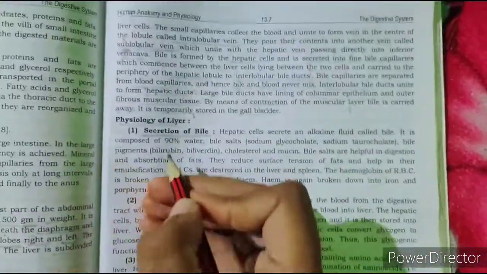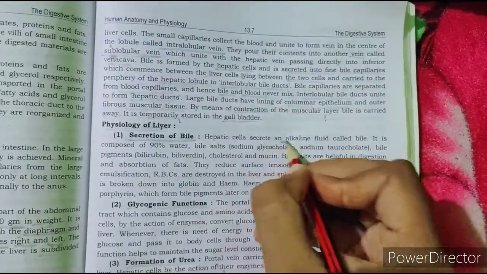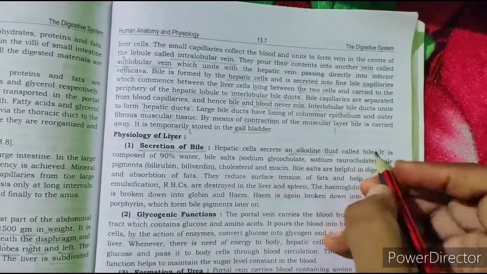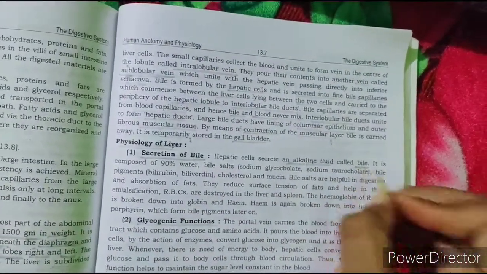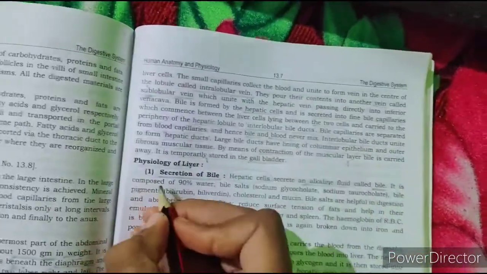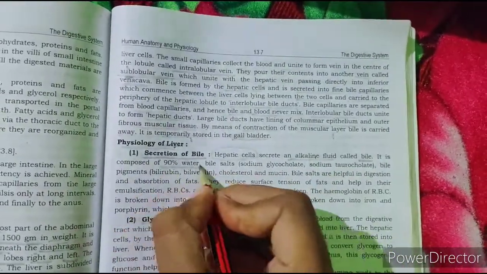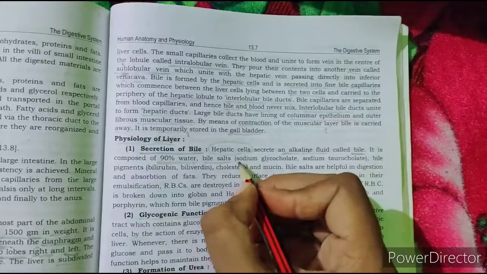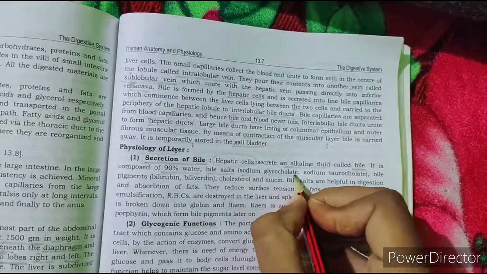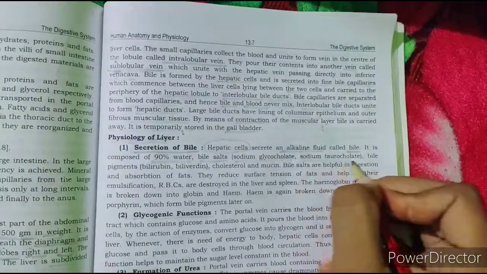Okay, now the secretion of bile. Hepatic cells secrete an alkaline fluid called bile. The bile is secreted from hepatic cells. It is composed of 90% water. Bile salts are sodium glycocholate and sodium taurocholate.